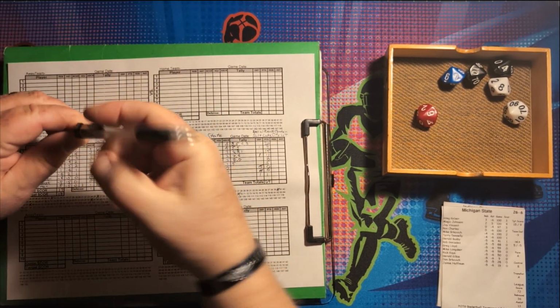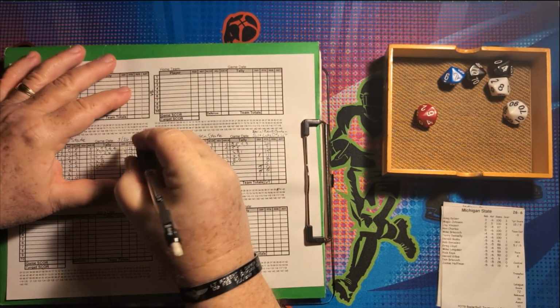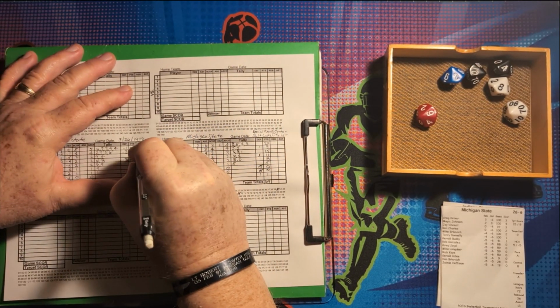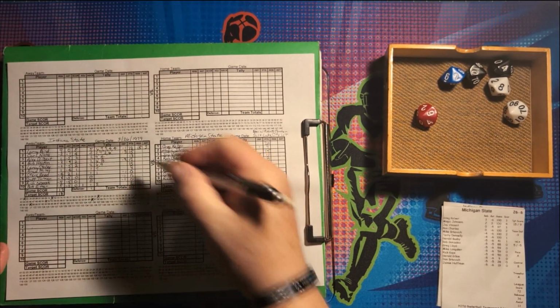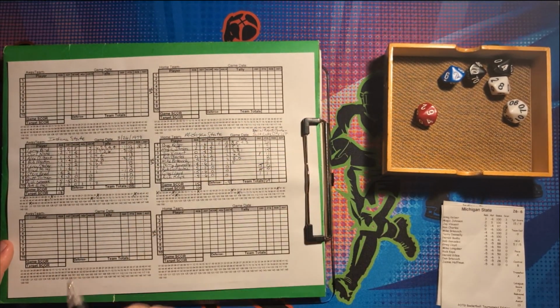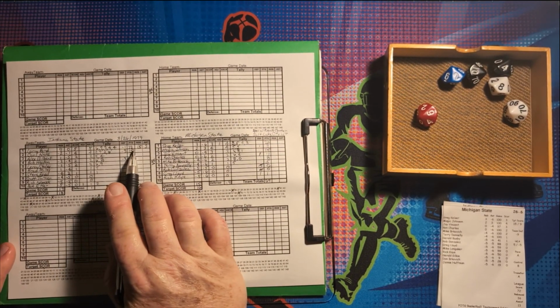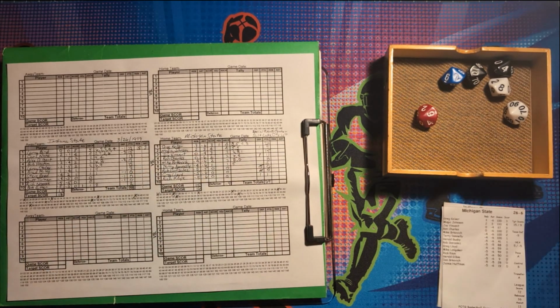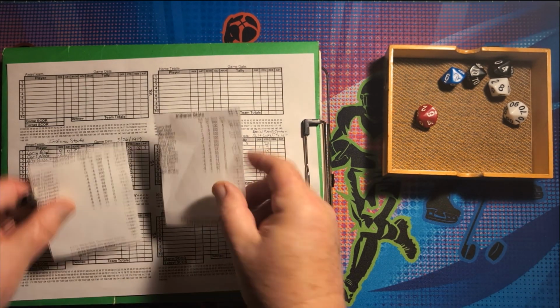Whoops. Three assists, 15 rebounds. That's why I suggest using a pencil. And you would do that for all the players, and you can generate at least points, rebounds, and assists, the 3 big ones. Of course, it does not keep track of fouls or minutes played or anything like that.